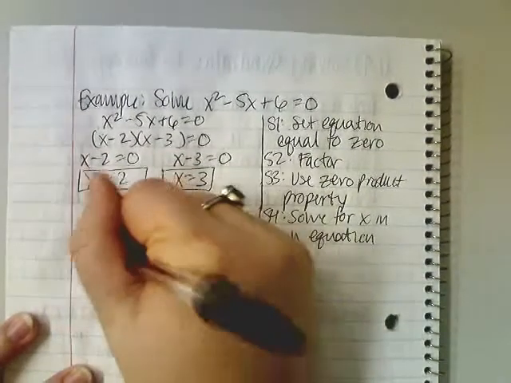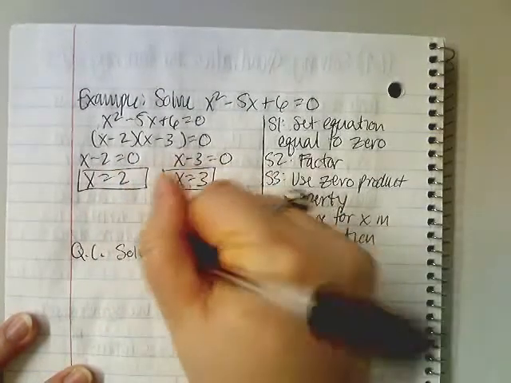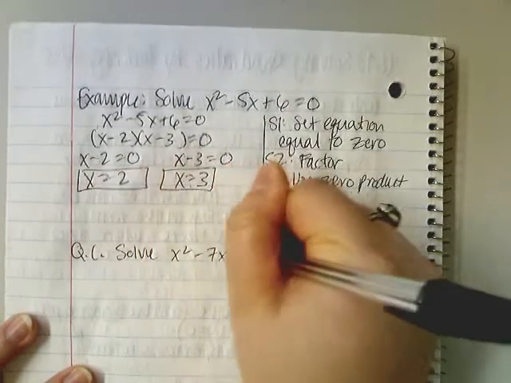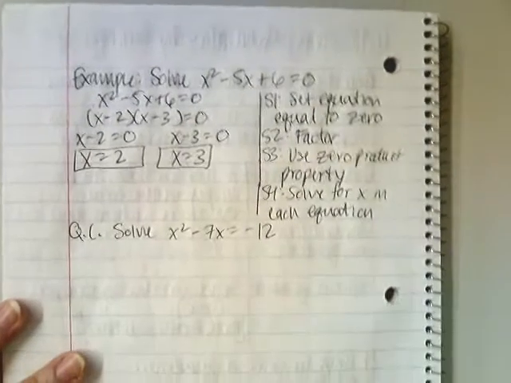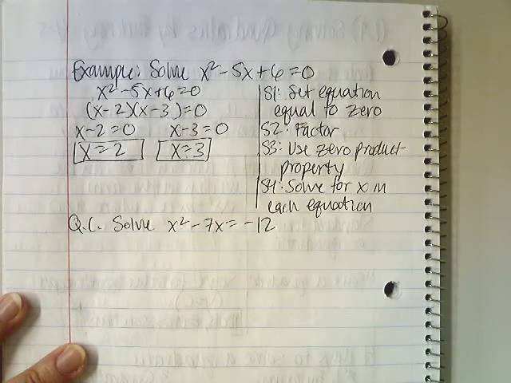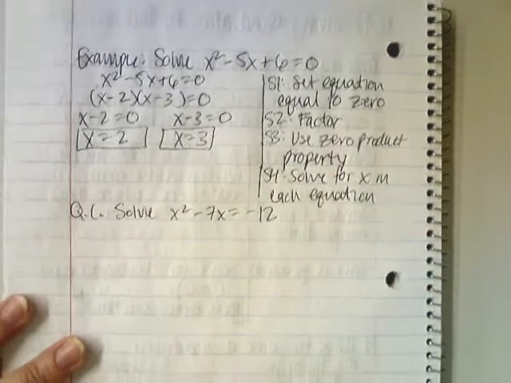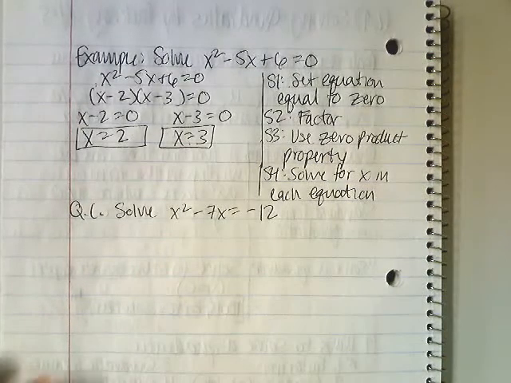I want you to again solve by factoring x squared minus 7x equals negative 12. So a little bit, one different added step, but make sure you try that out now. Pause it if you need to. I'm going to go over it.